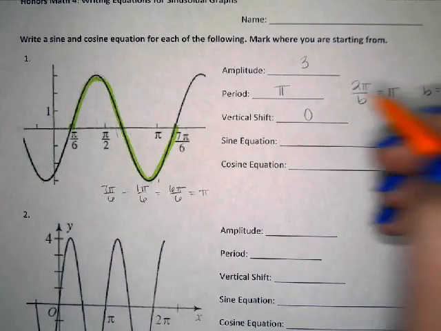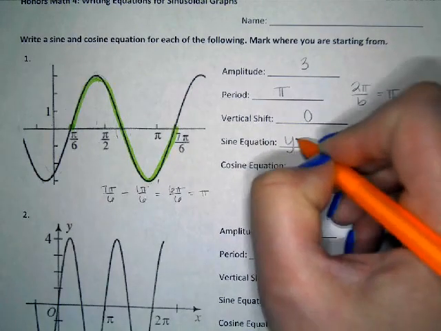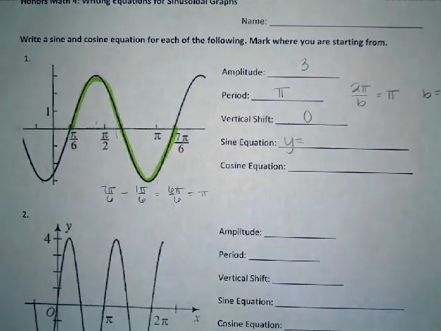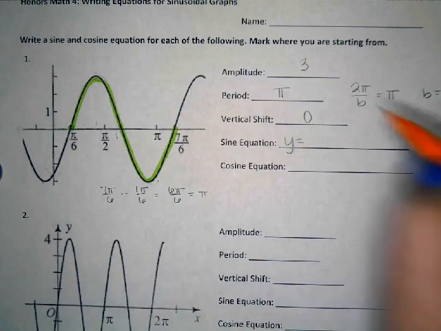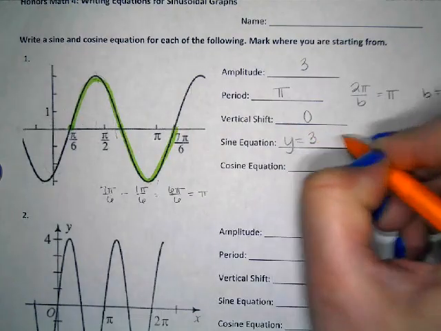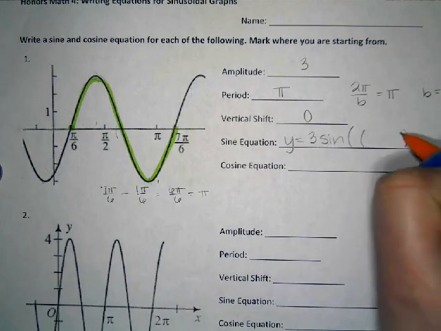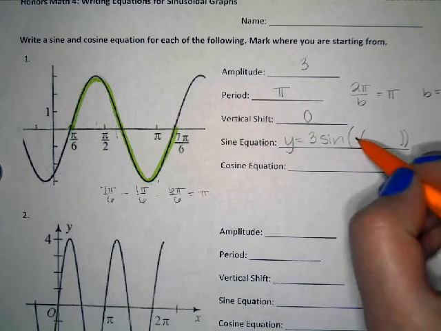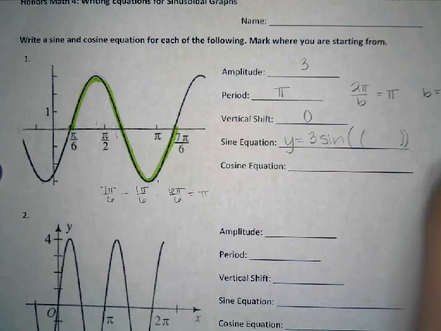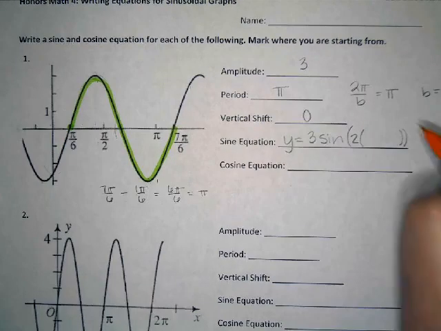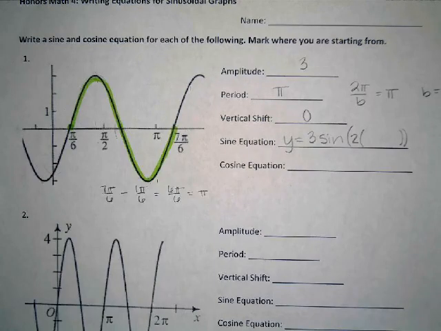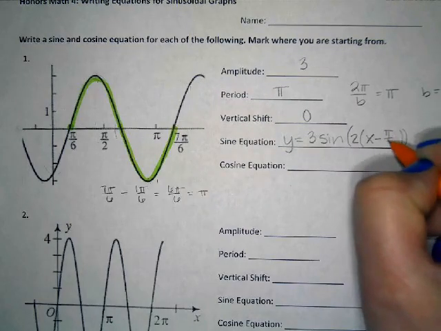Okay. All right, so now we're going to go ahead and we're going to write a sine equation. So I'm going to say y equals, and we're doing a sine equation because that's what I highlighted, right, when I did my marker. So I'm going to say y equals, we got 3 for our amplitude. I'm going to say sine. I'm going to have my big set of parentheses. I'm going to have my little set of parentheses, right? And then what goes in front of my little set of parentheses? 2 for my b value, okay? Did my graph shift to the left or to the right? To the right, so I'm going to say x minus, and how far did it shift to the right? It shifted to the right pi over 6, okay?